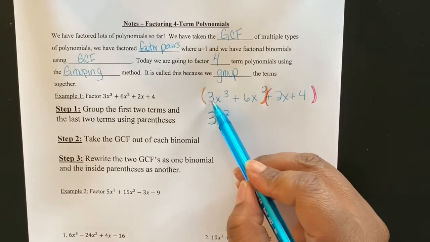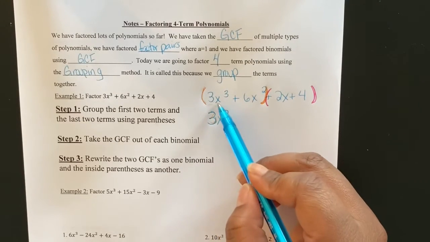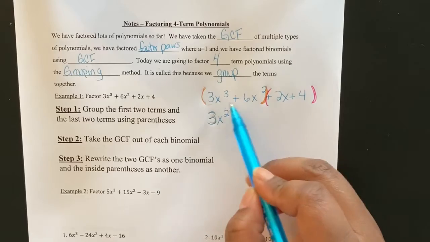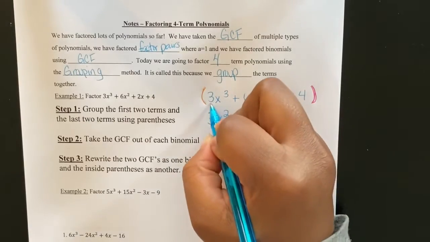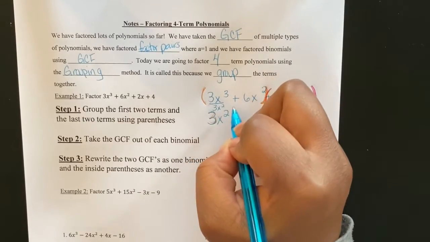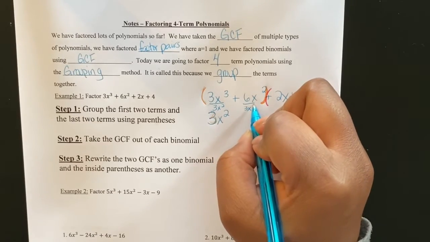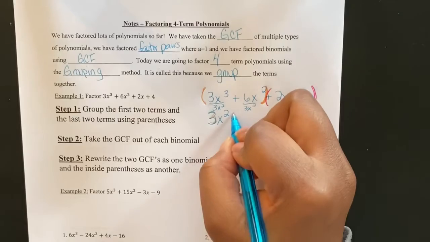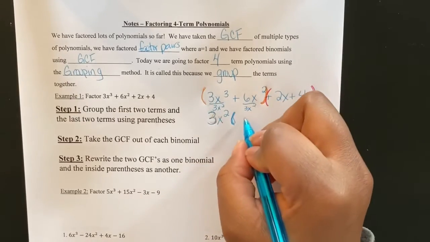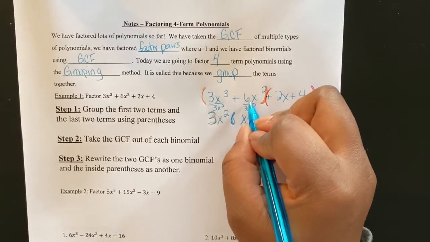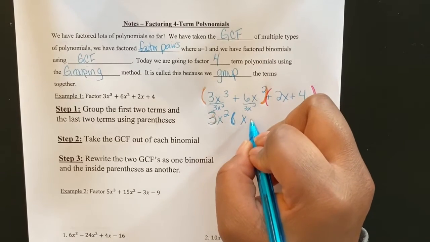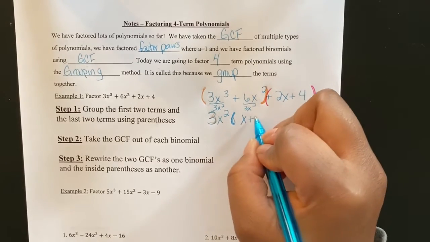They both have a largest factor of 3. They both have at least two x's. Now what's left? So if I divide 3x cubed by 3x squared, and I divide 6x squared by 3x squared, I'm going to have left x. 6x squared divided by 3x squared is positive 2.